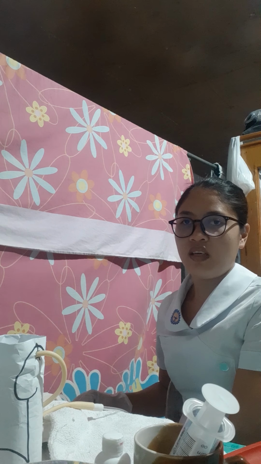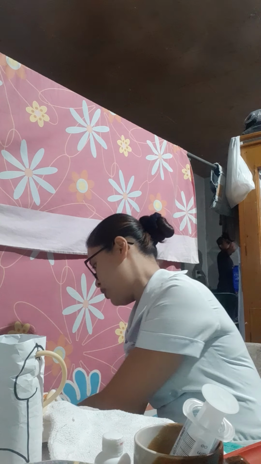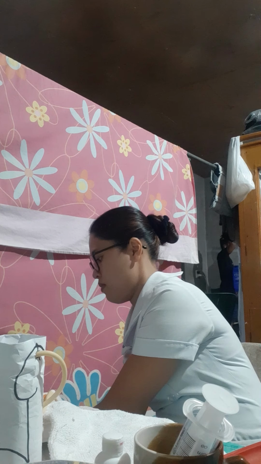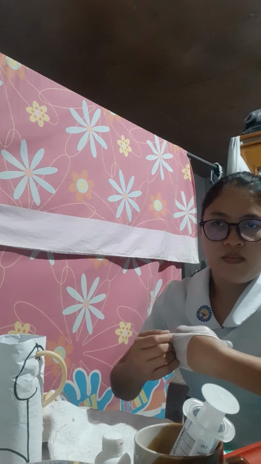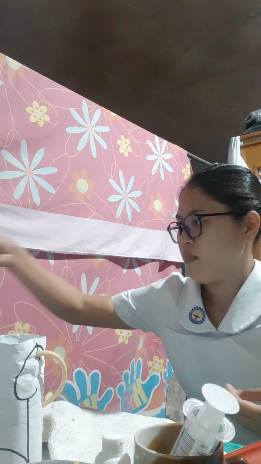And afterwards, we are going to remove and discard gloves and perform hand hygiene.